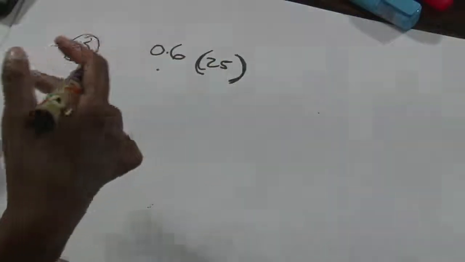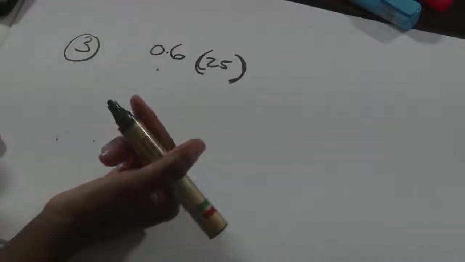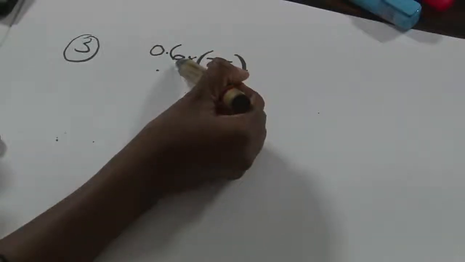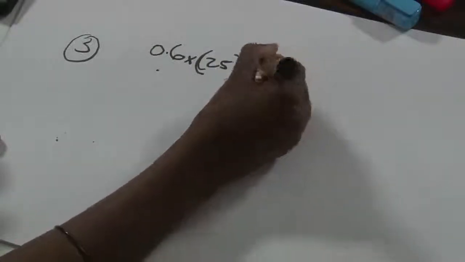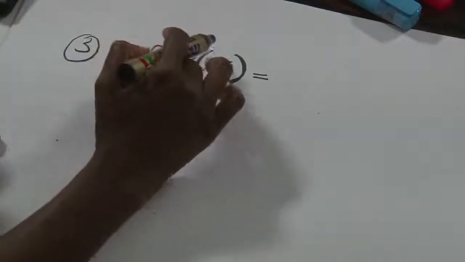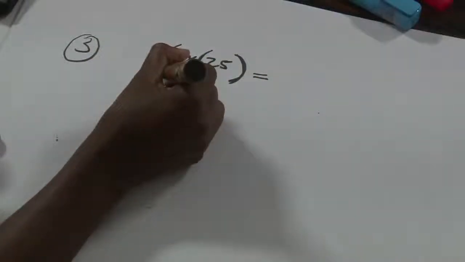So you can do it in 2 ways. You can say, I just want to find out of this 25, how many are 0.6. Then you multiply, you get the answer. You can also do it percentage-wise, because 0.6 can be a percentage.